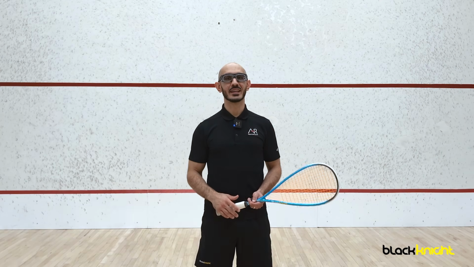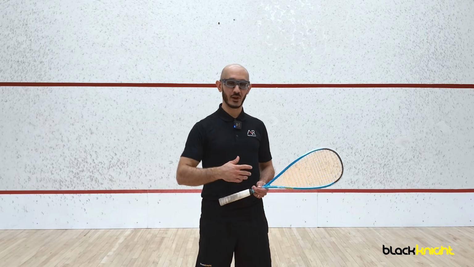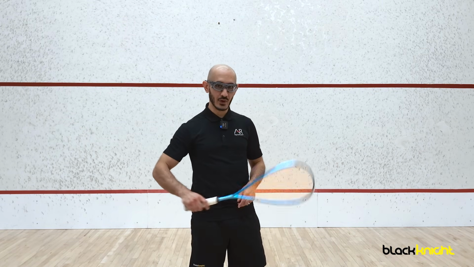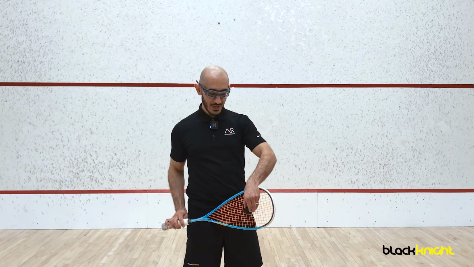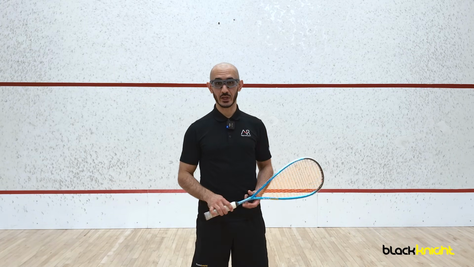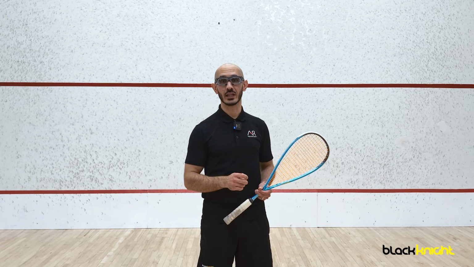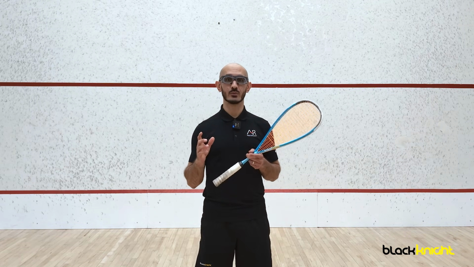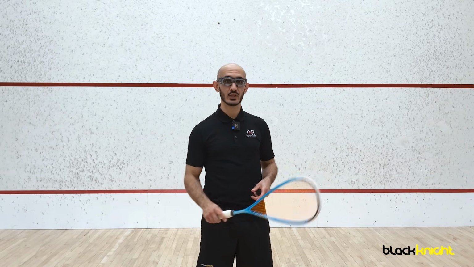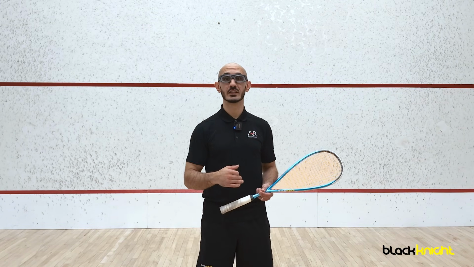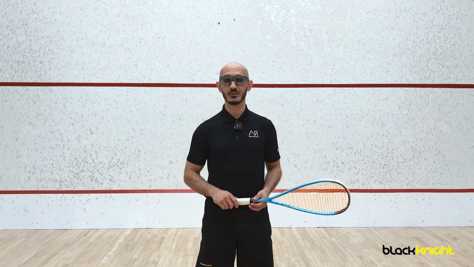So ladies and gentlemen, experiment and explore the feel of your racket, which way the racket is coming relative to the ball, and what the work that your strings are doing. That is the most important thing. You need sound technique, you need repeatability and consistency with your technique, but if you can understand what you need to do and different ways of feeling the ball, it's going to take your game to the next level.